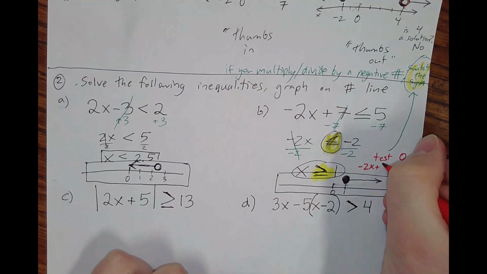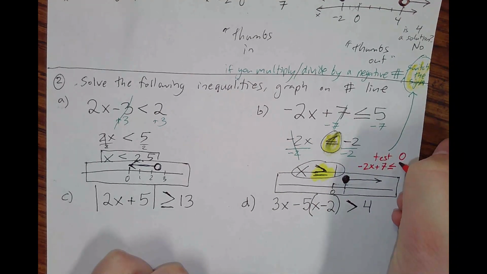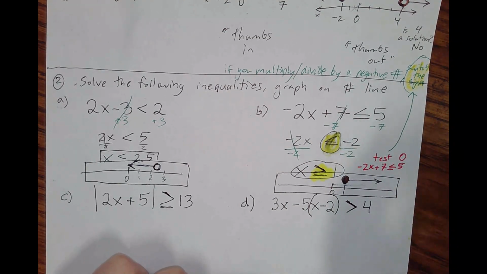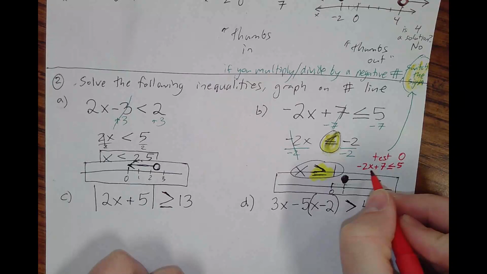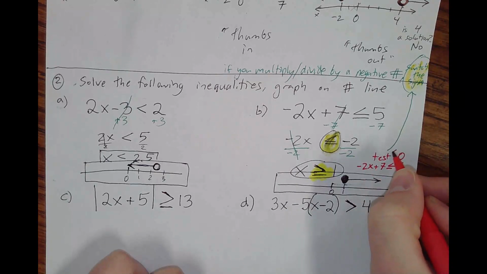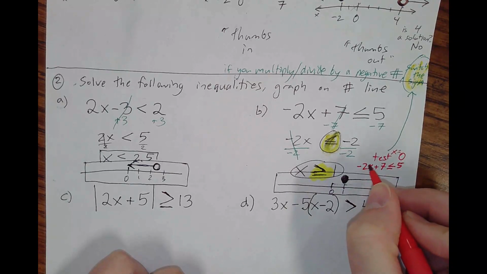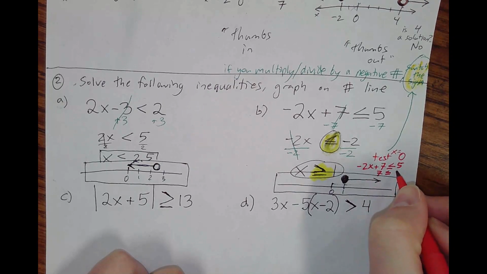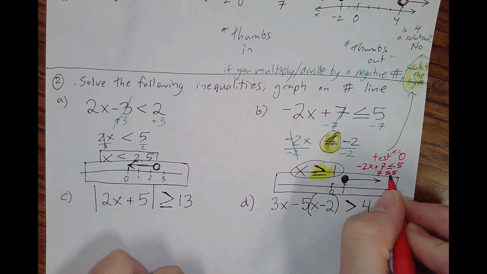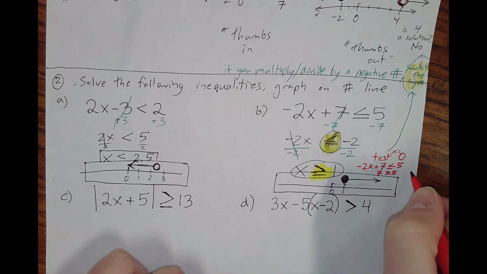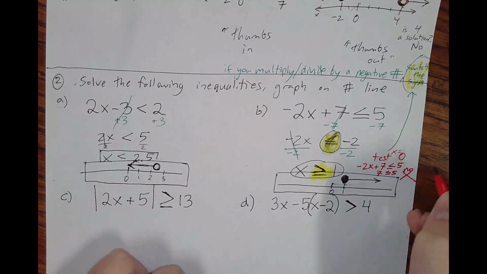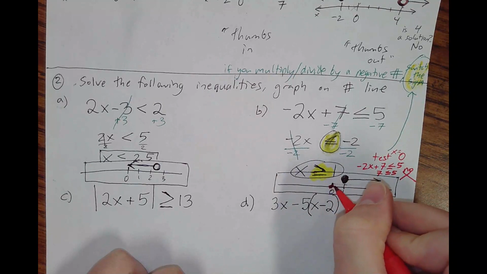If we plug in 0 into that inequality, would it be true? What happens if we put 0 for x? This will be 0. This will be 7. And 7 is less than 5. Is 7 less than or equal to 5? The answer is no. So 0 is not a solution.